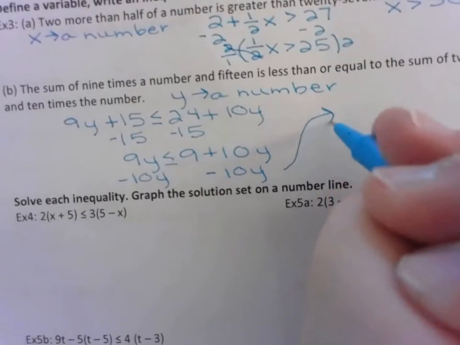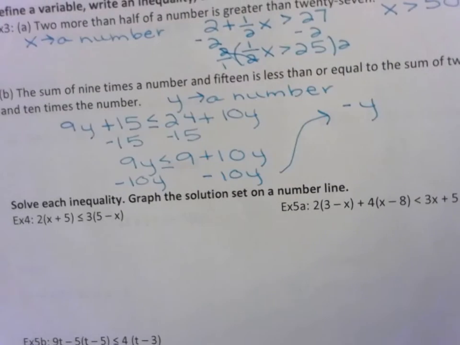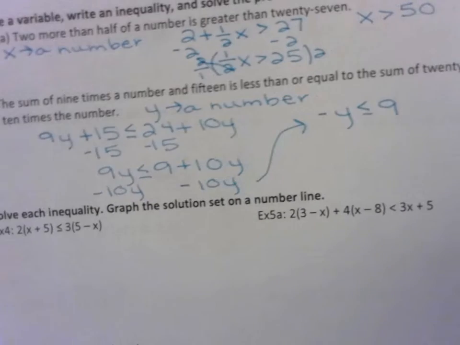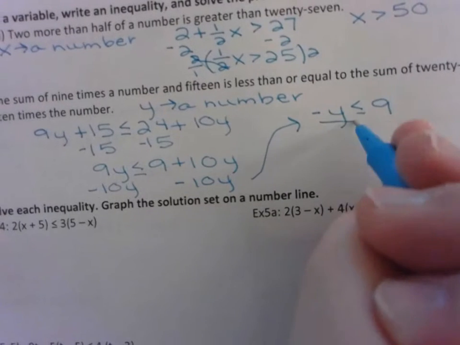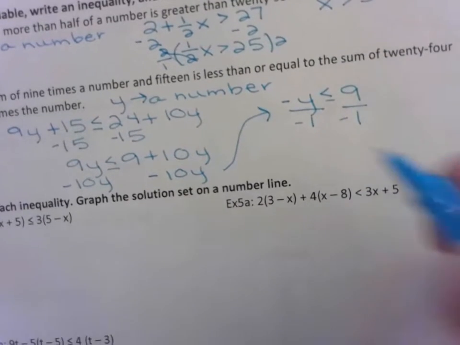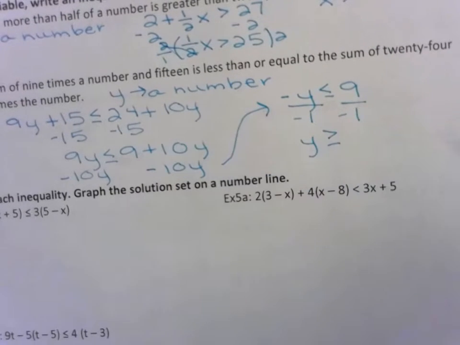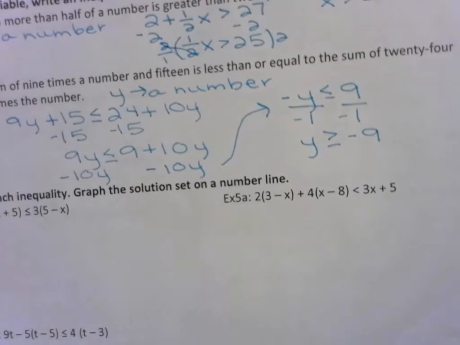So I have, what's 9y minus 10y? Negative 1y, or negative y, is less than or equal to 9. Is this solved yet? No, y is not by itself. Divide by negative 1. So I get y is greater than, because I divide by a negative, so I switch the symbol. y is greater than or equal to negative 9. You do not have to graph this, it doesn't say to.